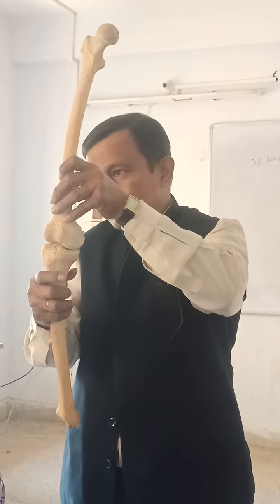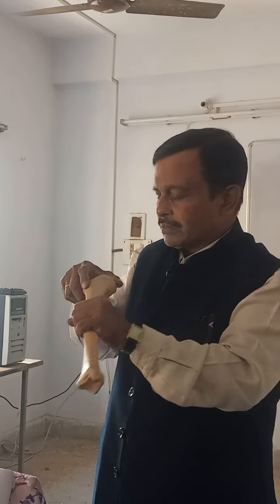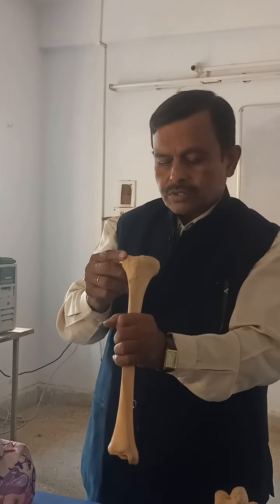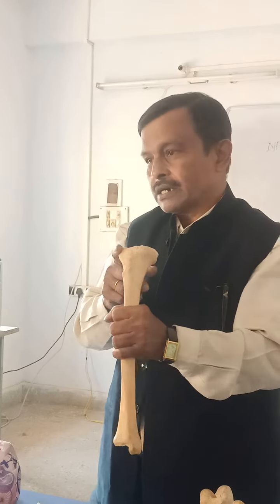Now, on the anterior surface of the upper end there is a rough elevation that is known as the tibial tuberosity, for attachment of the ligamentum patellae. And on the lateral surface of the lateral condyle there is another attachment, that is for attachment of the iliotibial tract.